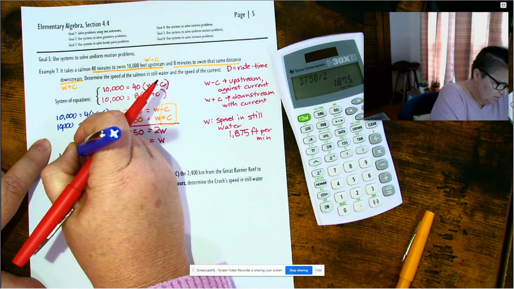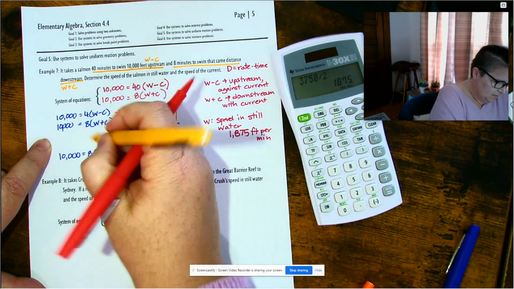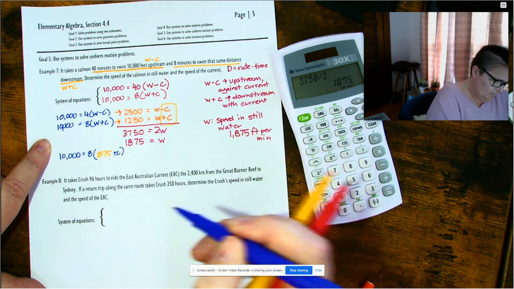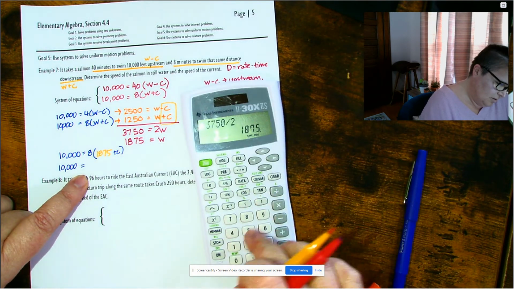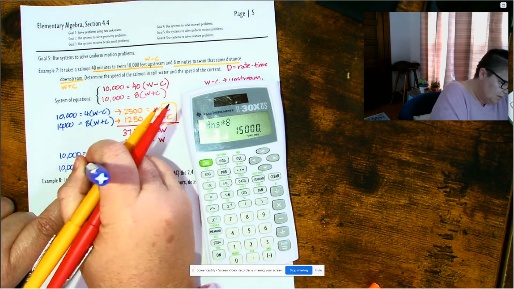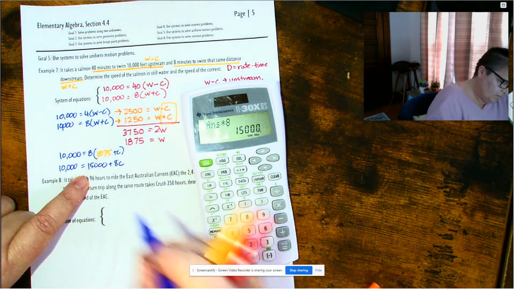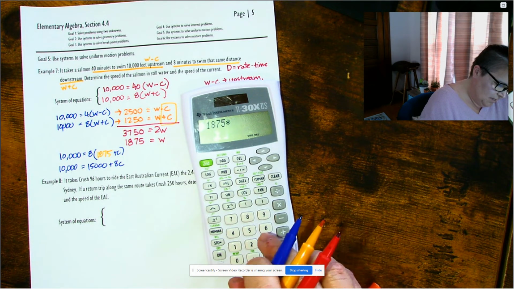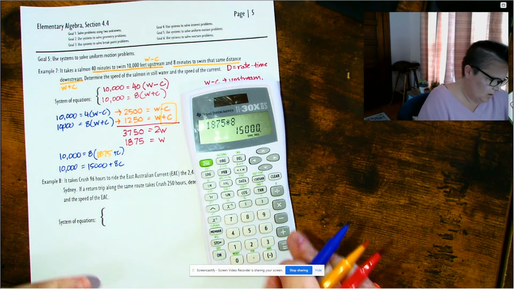I could do 10,000 is equal to 8 times, and I want to put in that 1875 plus C. 1875 times 8 is 15,000 plus 8C, right? 1875 times 8. That seems odd.